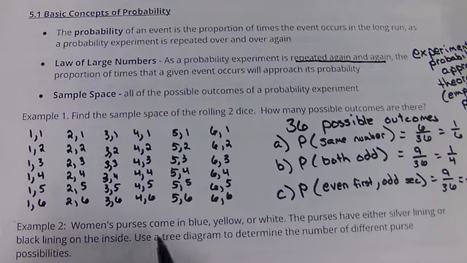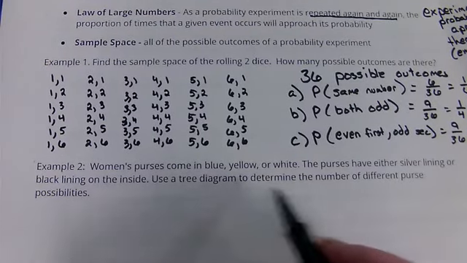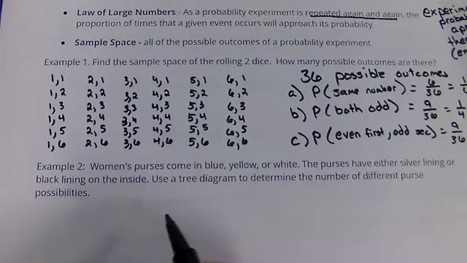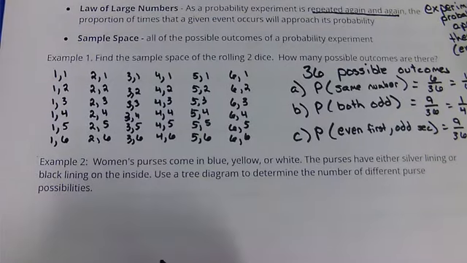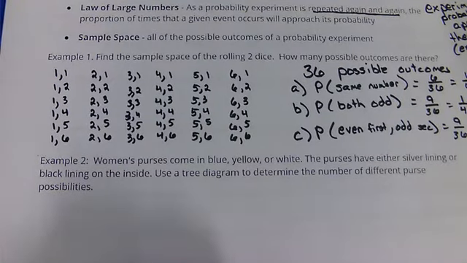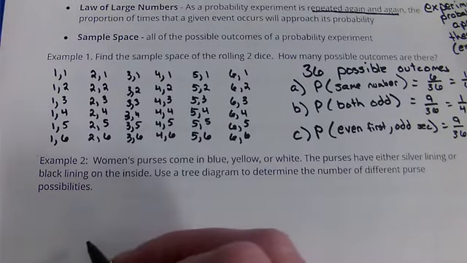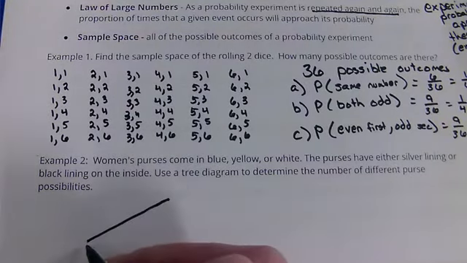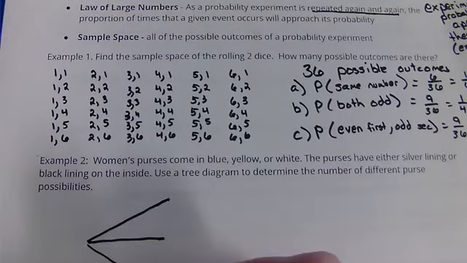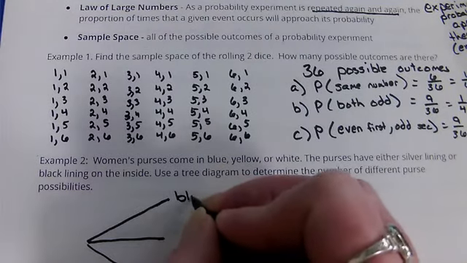Okay, a women's purse comes in blue, yellow, or white. The purses have either a silver lining or a black lining on the inside. Use a tree diagram to determine the number of different purse possibilities. So let's look at what a tree diagram looks like. First off, the purse could either be blue, yellow, or white. A tree diagram just means we're going to use a visual aid to help us list out all our possibilities.